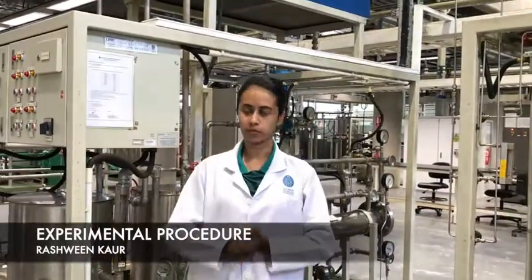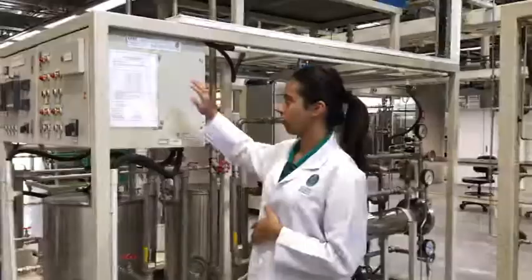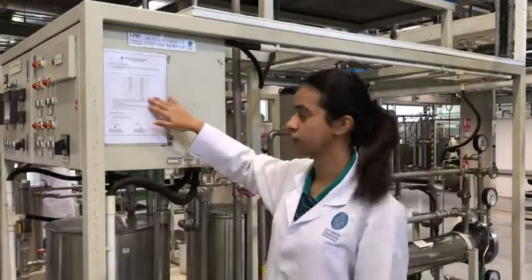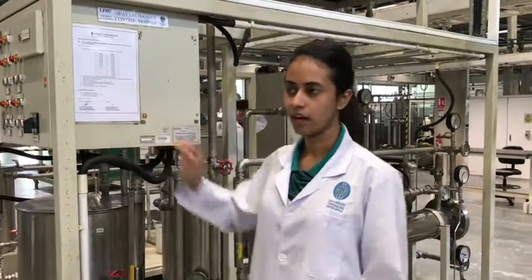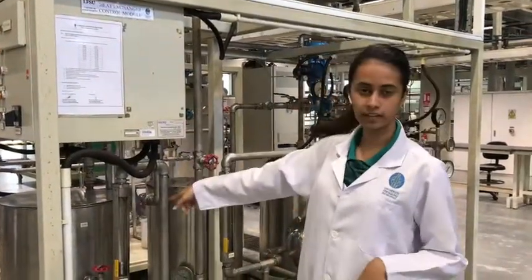Hi, my name is Rashmi, and today I'm going to talk about the procedure of this experiment. So first of all, for the general setup procedure, we will have to ensure that all the valves are set according to what's written over here, and which valves are supposed to be open and closed. After that, we need to fill in the cold tank and the hot tank.